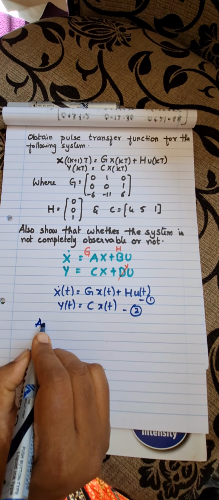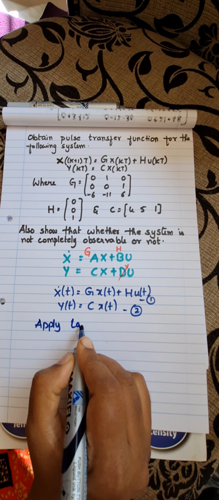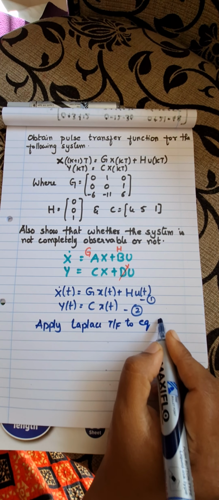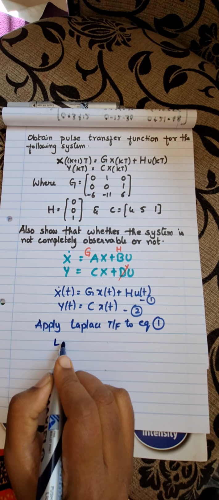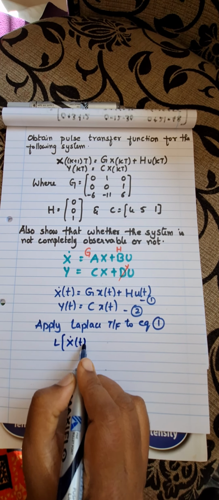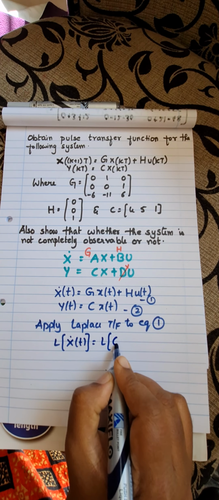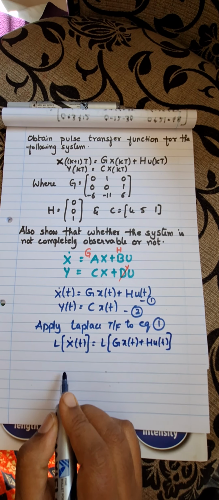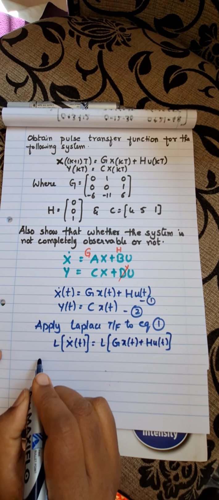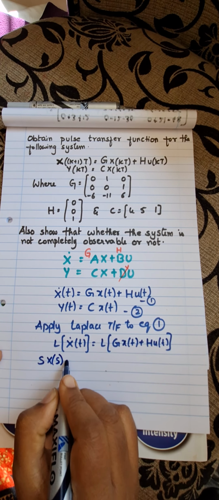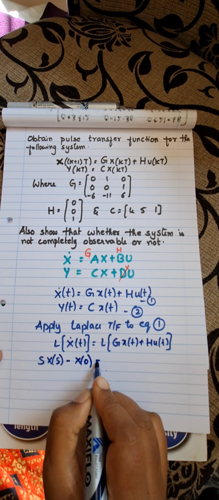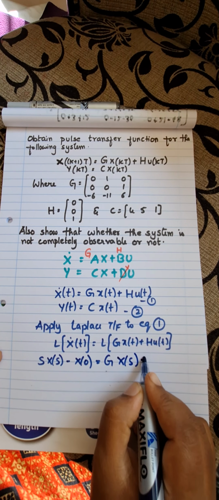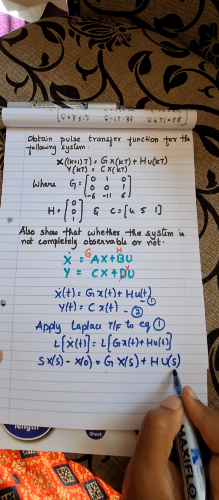So first apply Laplace transform to equation 1. Then it will be Laplace transform of x dot of t is equal to Laplace of G x of t plus H u of t. So x dot means s X of s minus x of 0 is equal to G, x of t will be X of s, plus H, u of t will be U of s.